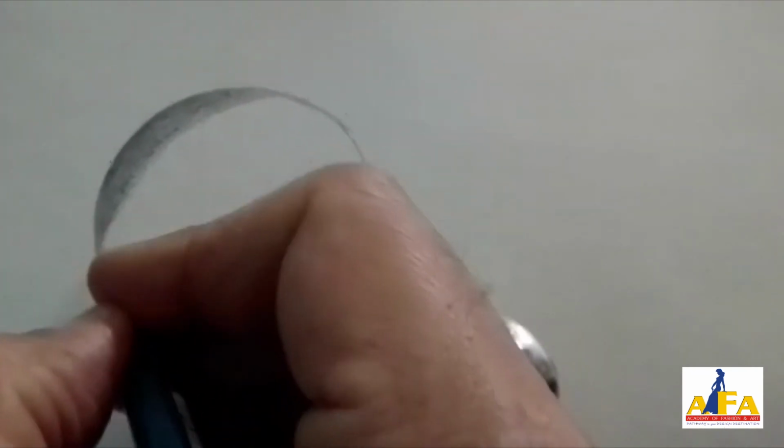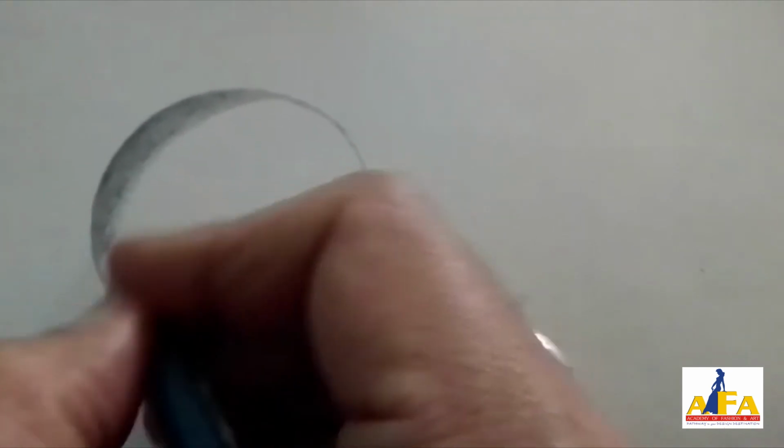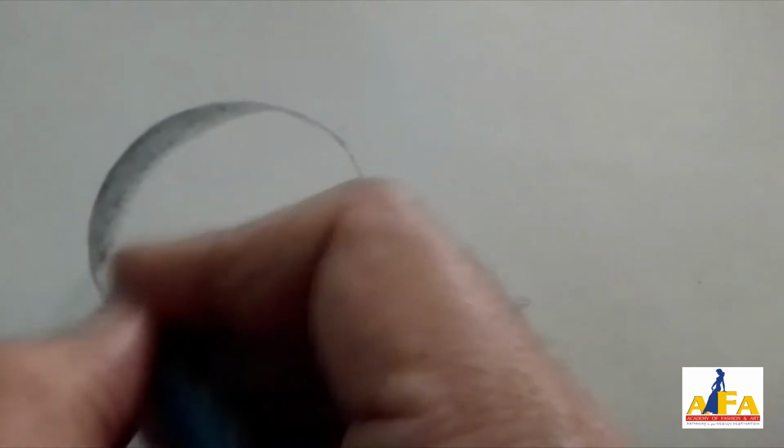This particular technique is time taking. Have patience while following this technique.